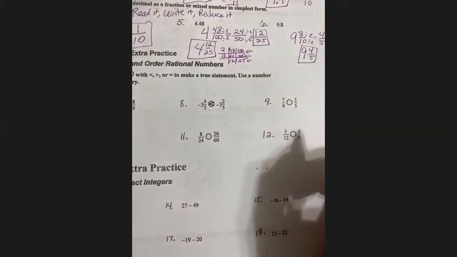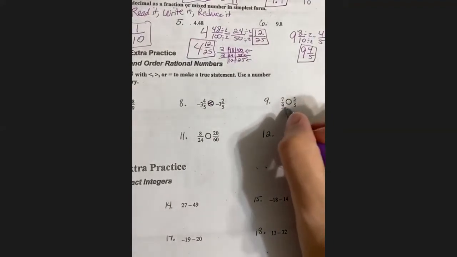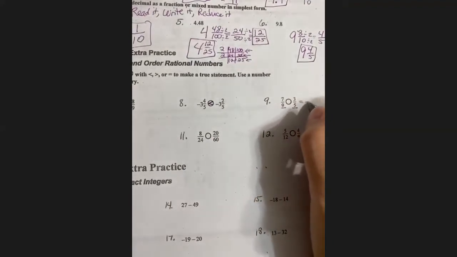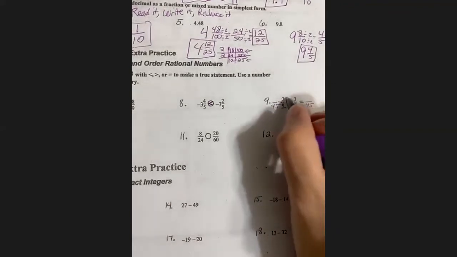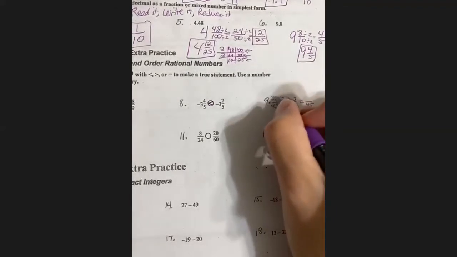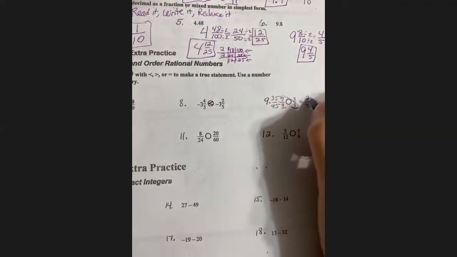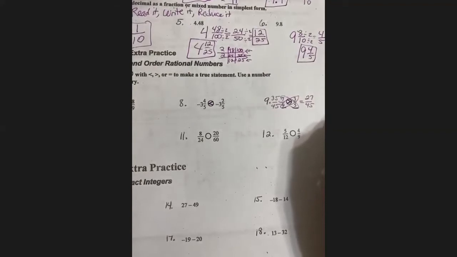On number 9, I'm comparing 7/9 and 3/5. You can do the butterfly trick, which works really nicely, which just works this way. 9 times 5 is 45. That's the common denominator. And then when you do your butterfly trick, 7 times 5 is 35 is your numerator. 9 times 3 is 27 is your numerator over here. And 35 is bigger than 27 of those 45 pieces.